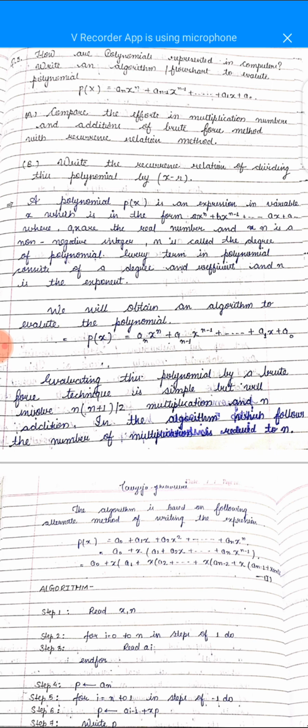A polynomial p(x) is an expression in variable x which is in the form of a_n x^n + a_(n-1) x^(n-1) + ... + a_1 x + a_0, where the a_i are real numbers and n is a non-negative integer. n is called the degree of the polynomial. Every term in a polynomial consists of a degree and a coefficient of x in the exponent.